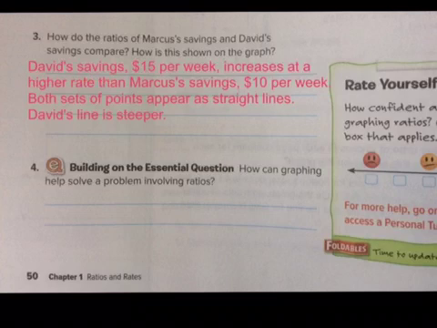David's savings, $15 per week, increases at a higher rate than Marcus's savings, $10 per week. Both sets of points appear as straight lines because they're both proportional. David's line is steeper, which just means he's making more money in a shorter amount of time. That is a key answer. Number 4.